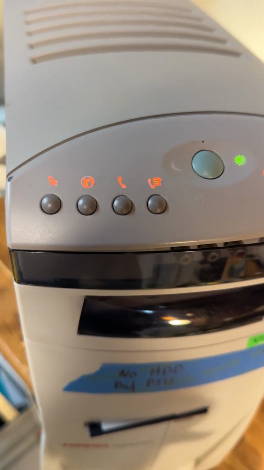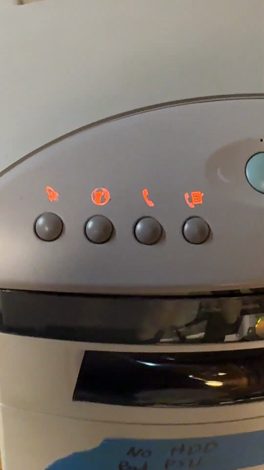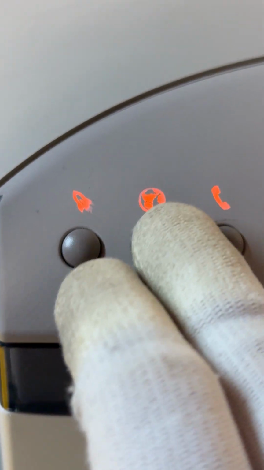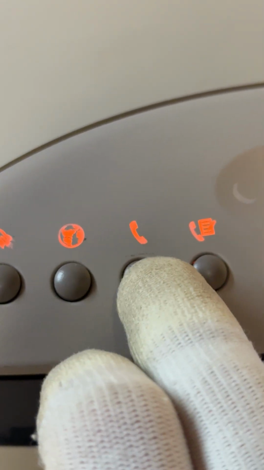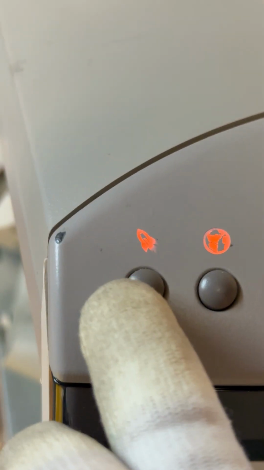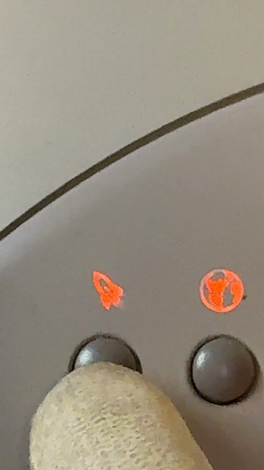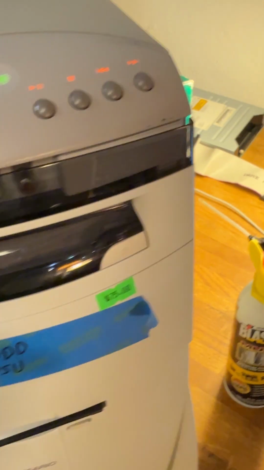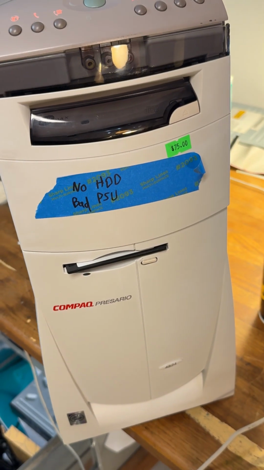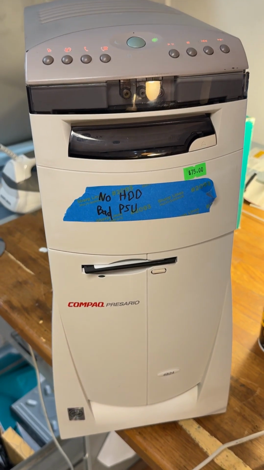So I saved the best for last. Here are all the multimedia buttons. There's a rocket ship. There's a globe button. They kind of flash like they're going to do something when you press them, but since there's no driver software installed for them, it doesn't do anything.